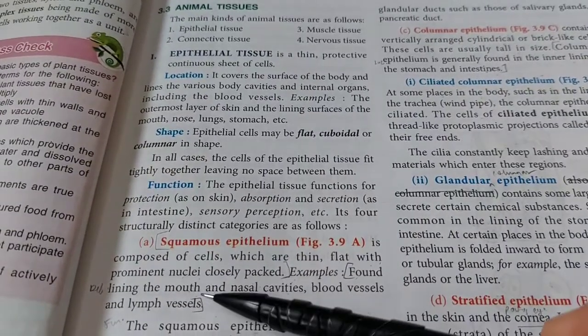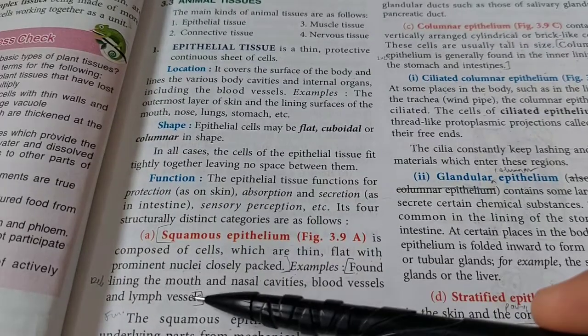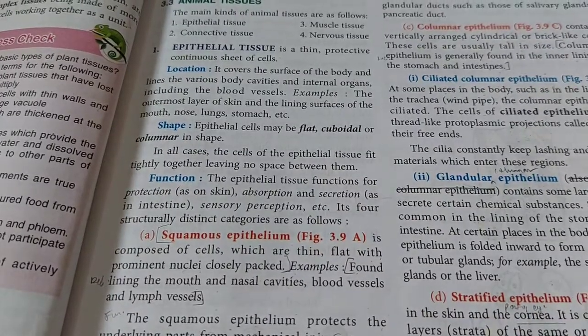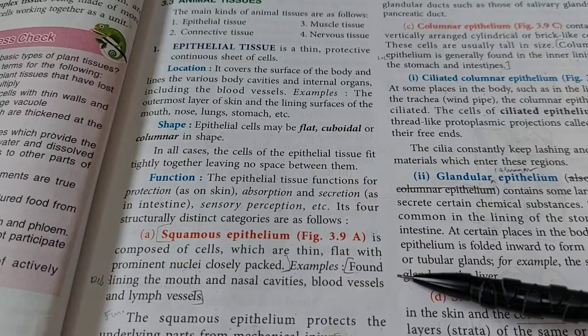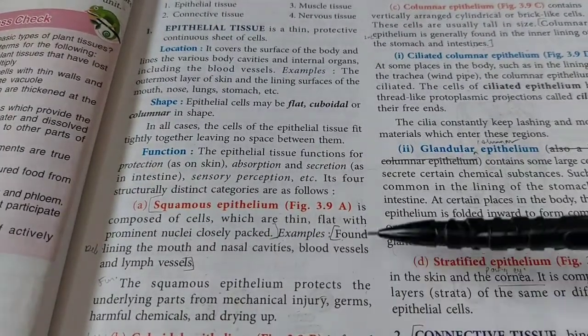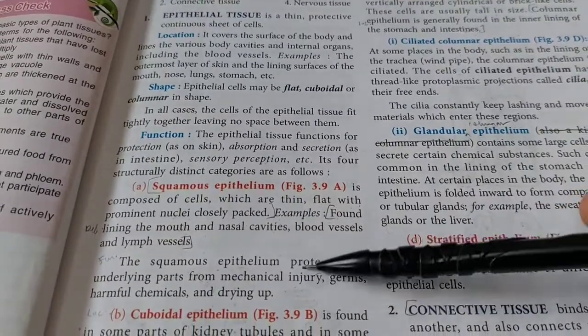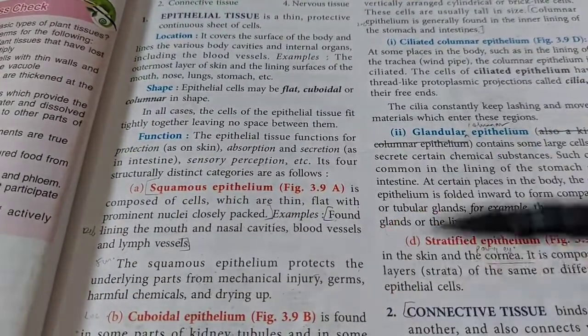So you can't just write mouth and nasal cavities, you have to mention lining. Lining of blood vessels, lining of lymph vessels. So there are lots of locations and functions in this chapter which you need to remember. It protects the underlying parts from mechanical injury, germs, harmful chemicals, etc. That is a function.